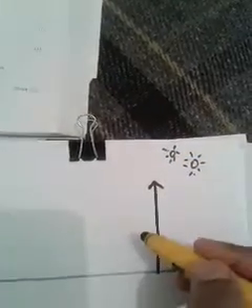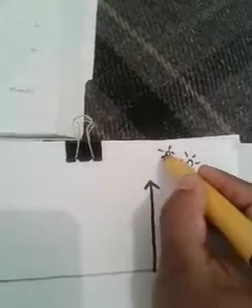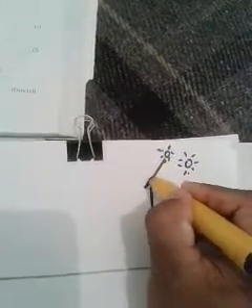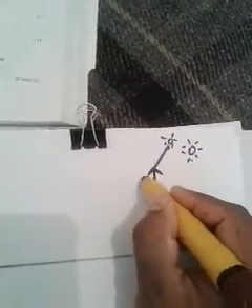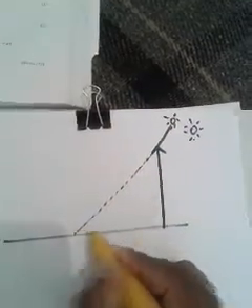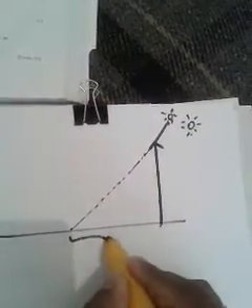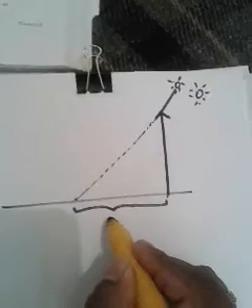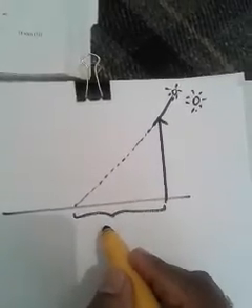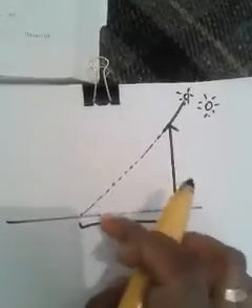And now can you draw a shadow? If the sun is here, this will be the incident ray, then you can produce that, and from here to here it will be the first shadow length. Let it be, I am not going to mark the angle. Anyway, how many angles are there?